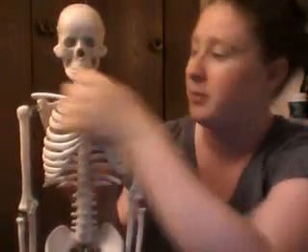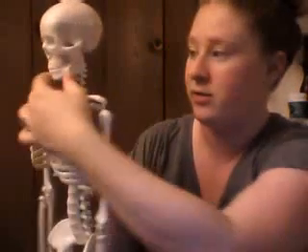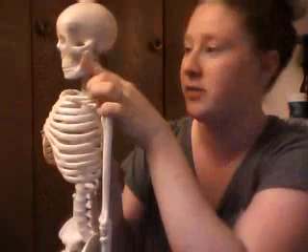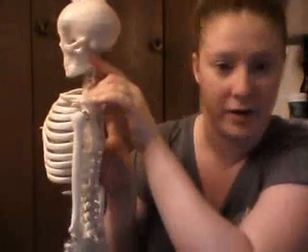Then there's the inferior nasal concha, and it forms part of the lateral wall of the nasal cavity. And then we have the mandible right here, which is the chin. The body of the mandible is this part right here. And then there's the angle where the mandible curves up. And then there's the ramus, which is the back right here.